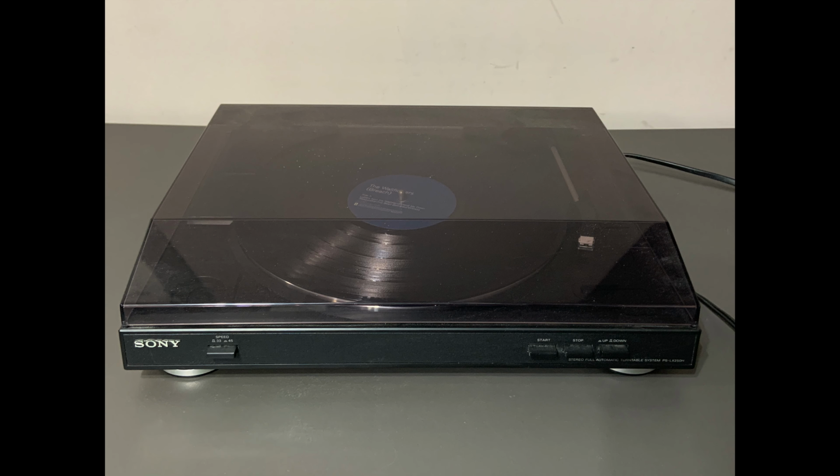Next up, you'll need a vinyl player or a cassette player. I'll be using a vinyl player for this demonstration.